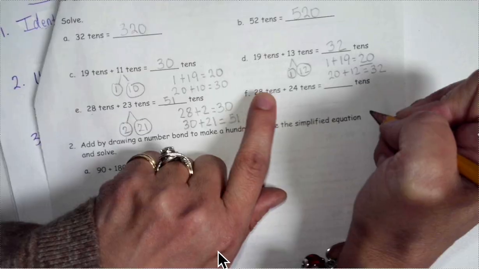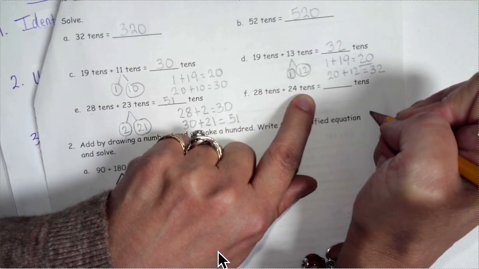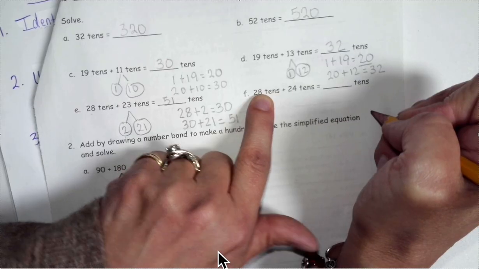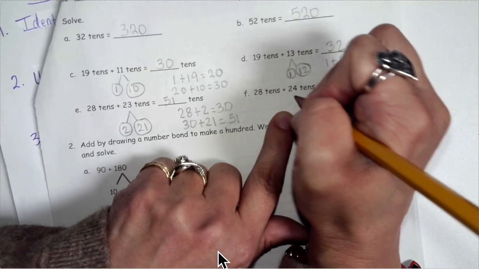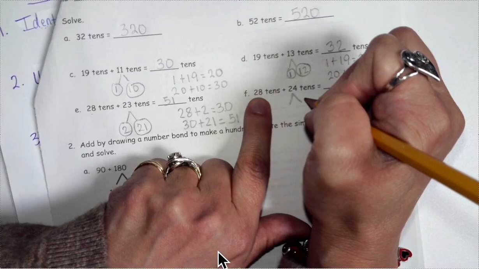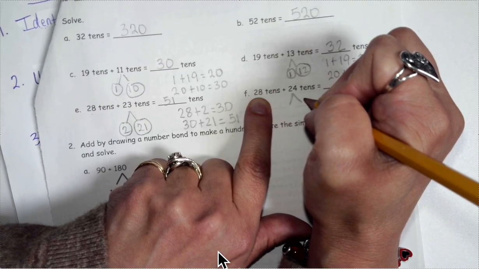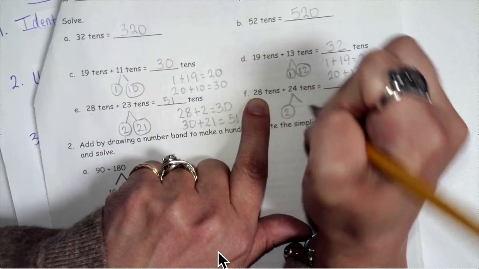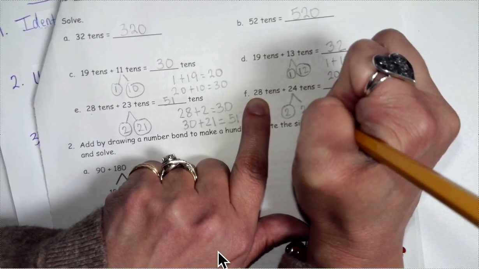Let's try this one. 28 plus 24. The number that's closest to the next 10 would be 28. So I'm going to choose the opposite number to make a number bond, right? How many more do I need from 28 to make 30? 2. So I'm going to put 2. And 24 minus 2 is 22.